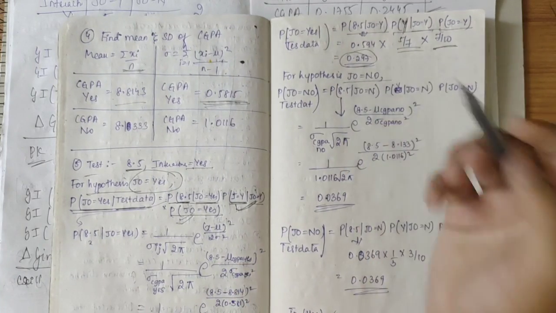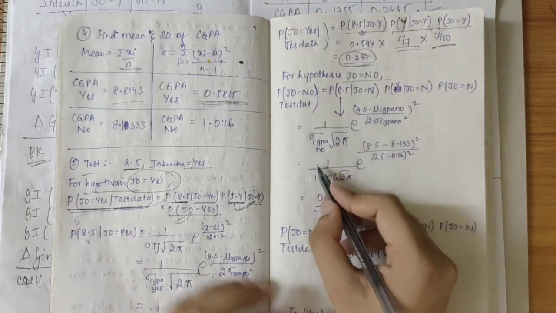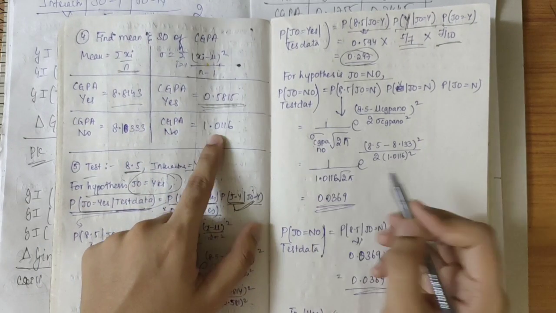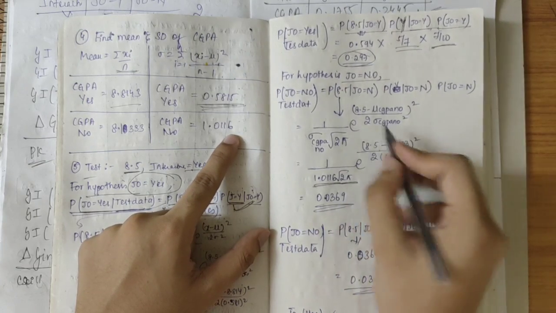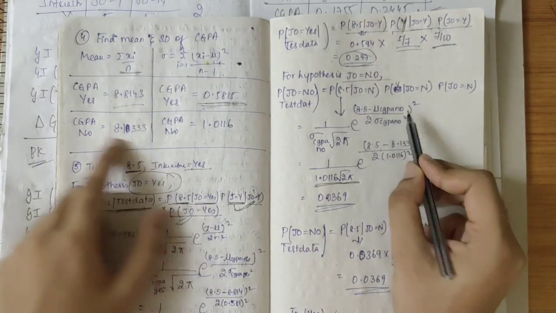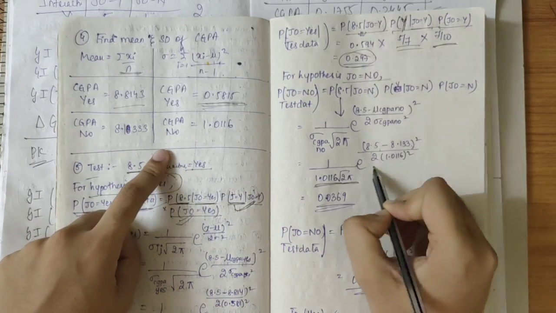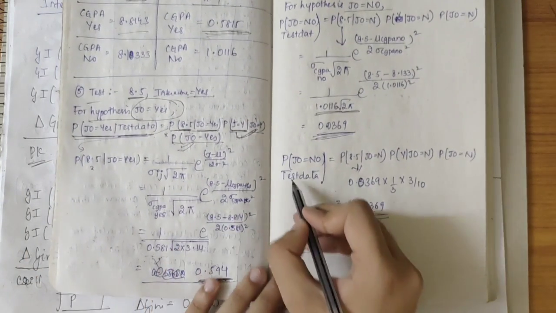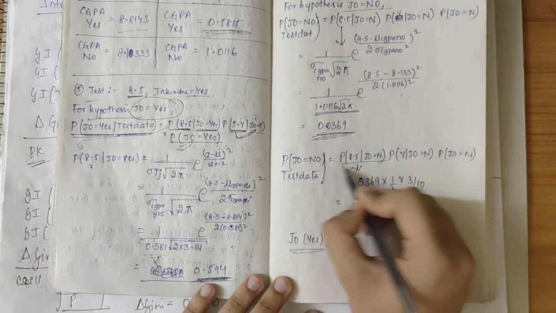Similarly, solving for job offer as no, I would consider 8.5 and job offer as no. So here 1 by sigma of CGPA no, which I have as 1.0116. 1.0116 is written, root 2 pi is written, e to the power 8.5, which is the test instance they have given, minus mu of CGPA no, 8.1333. I have written it here. 2 times sigma of CGPA no squared is this one. Calculated, I got 0.0369.